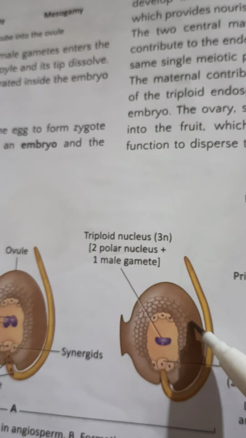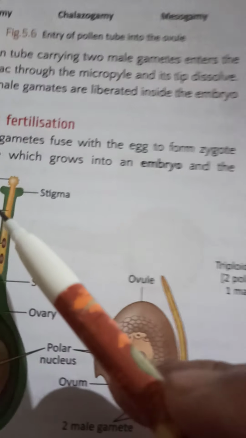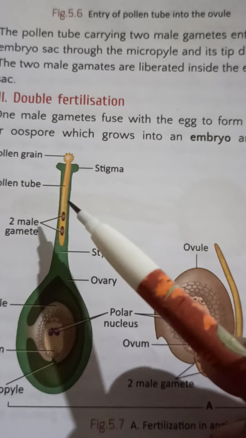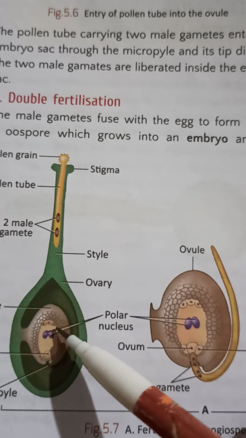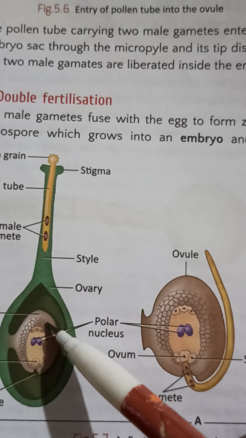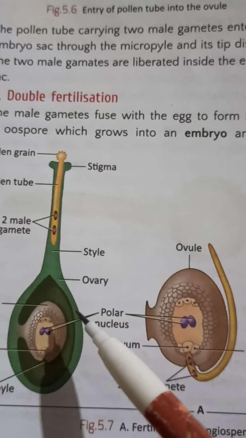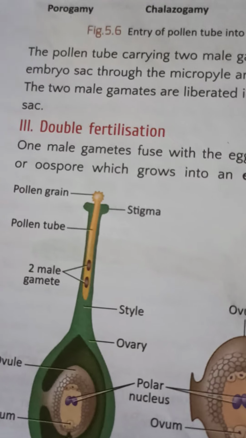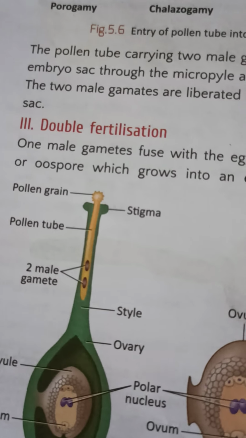In this case, what happened? One male gamete fuses with the ovum and another male gamete fuses with the centrally located polar nucleus. Then it is known as double fertilization.